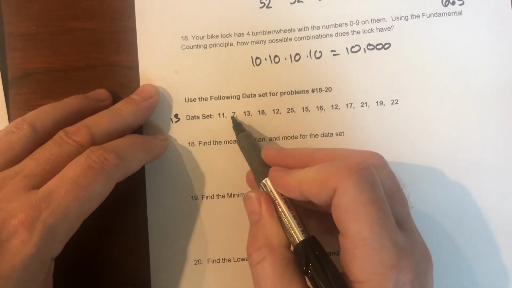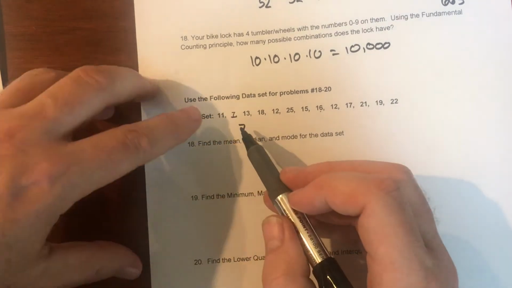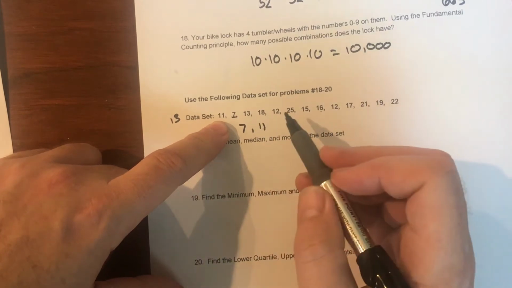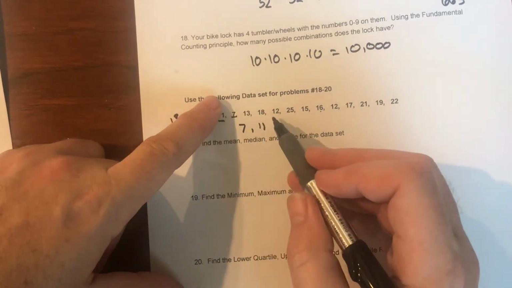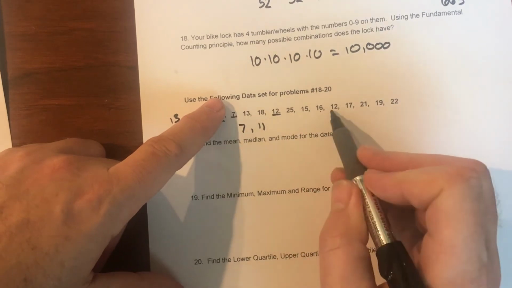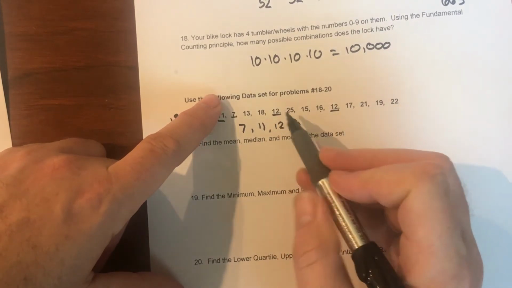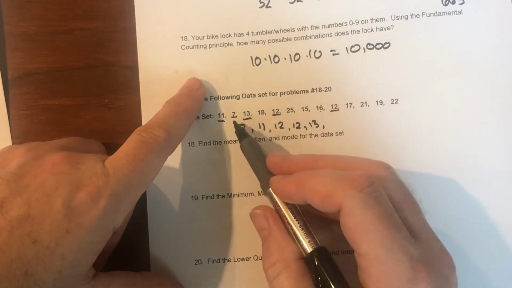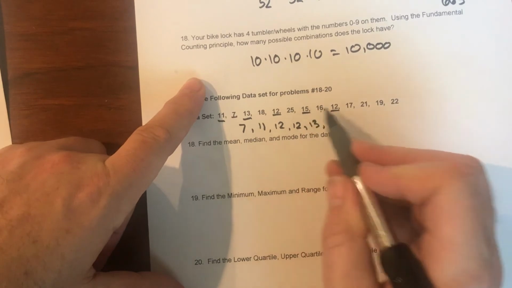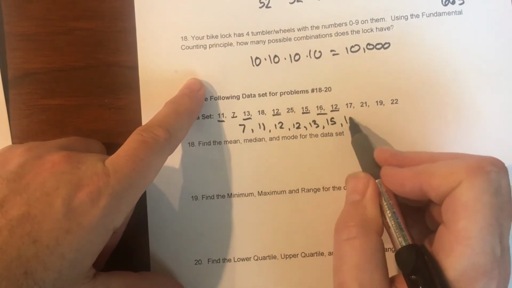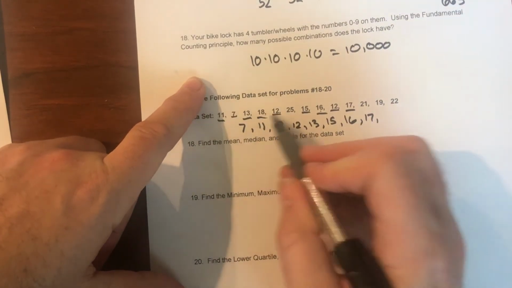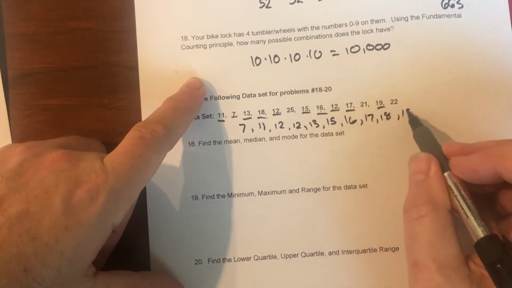7's my smallest one, right? So 7. Is there a 10 or only an 11? 11. Do I have 12s? There's a 12 and there's a 12. So 2 12s. There's a 13. Just one of them. Do I have a 14? No. 15 is here. There's a 16. No others, right? There's a 17. Do I have an 18? Yes. 19. 20? Nope, just 21 and 22.